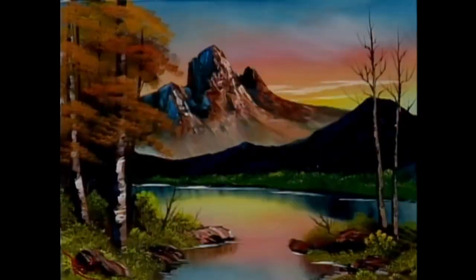Welcome. Today we are going to be doing our pixel art take on Bob Ross's Season 12, Episode 10 portrait of Mountain at Sunset.